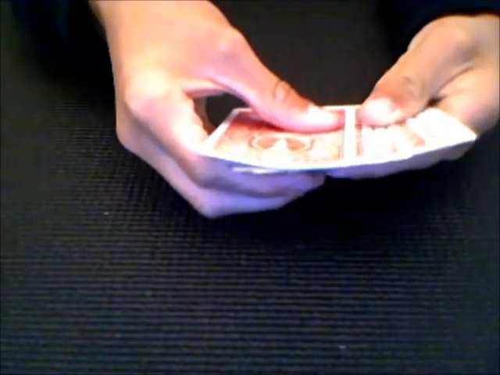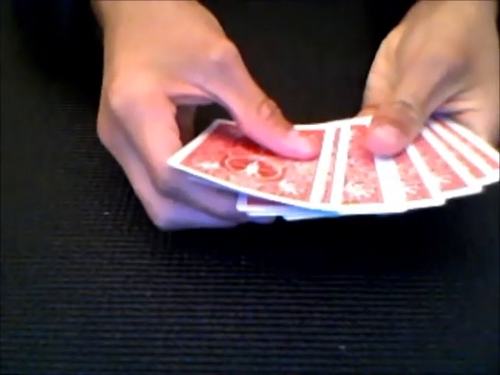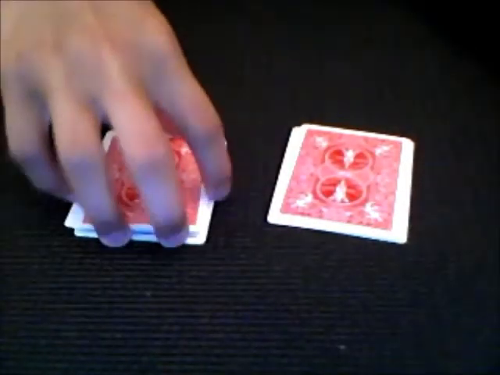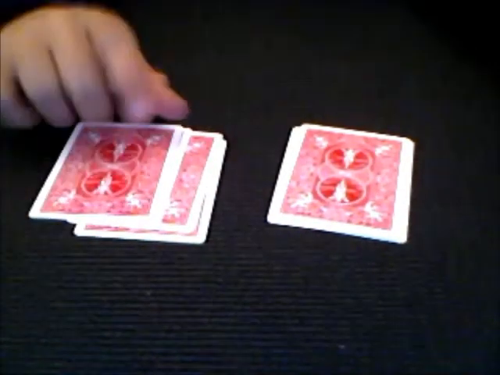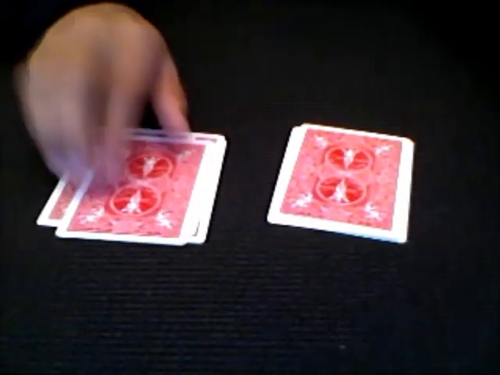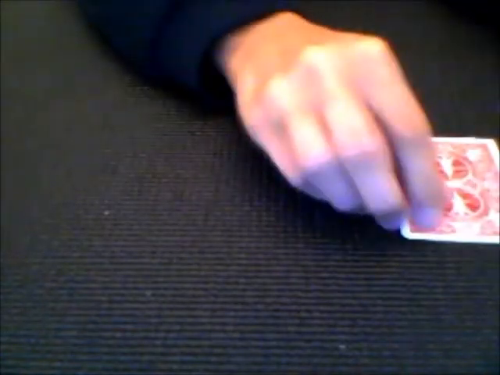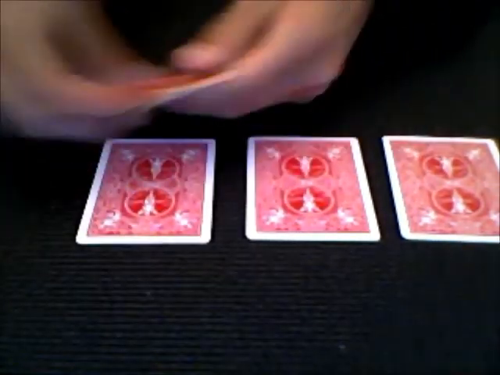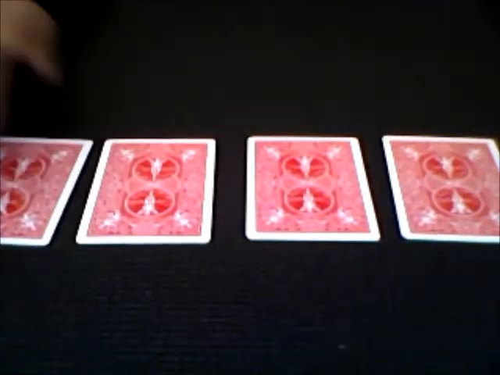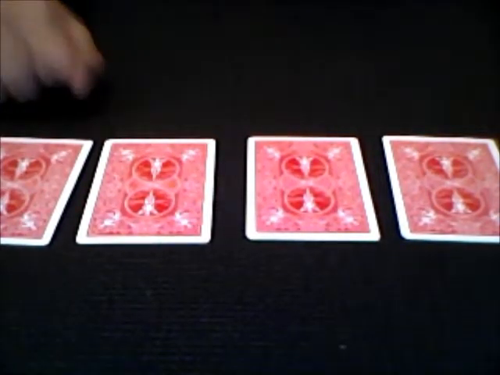Then I count the cards, and in this instance there are 8 cards left. So I'm going to put them into 2 piles of 4, like that. You know that the 6 of diamonds is the second card in this pile. So you ask them to pick a pile. If they pick the one with the 6 of diamonds in, you take this pile away, and vice versa. Then you can separate them out and lay them out. There's 4 cards.